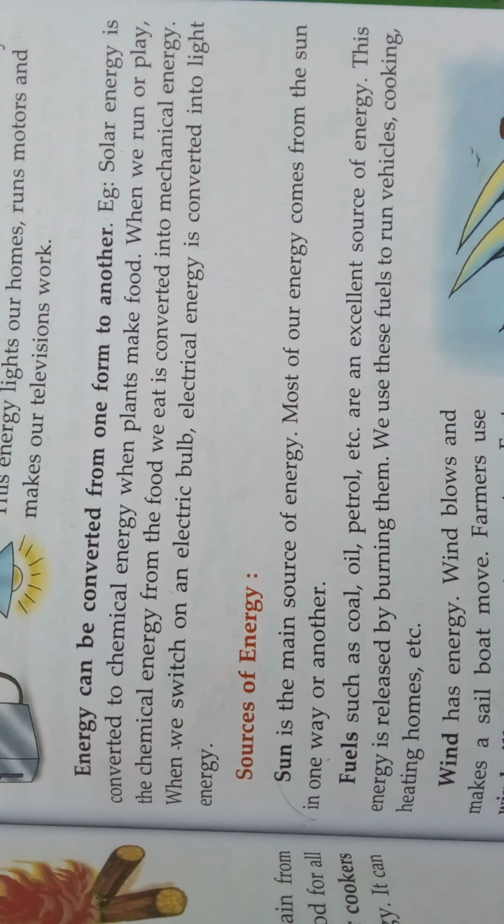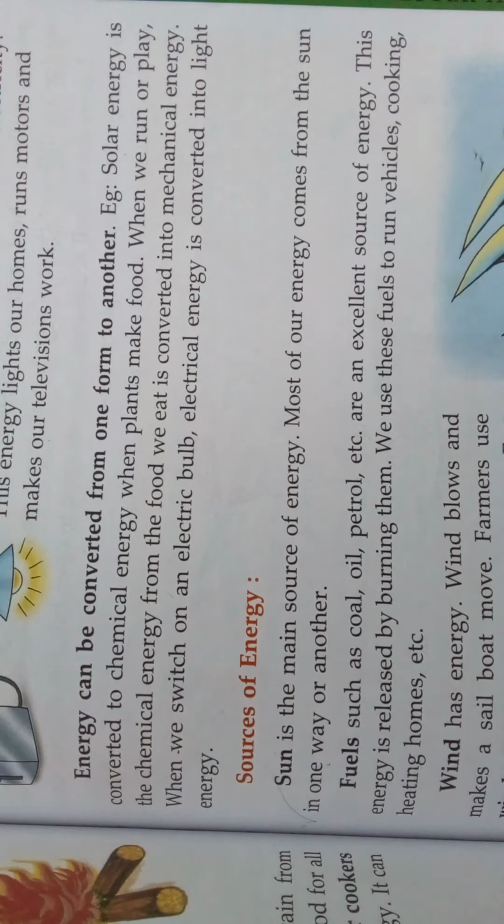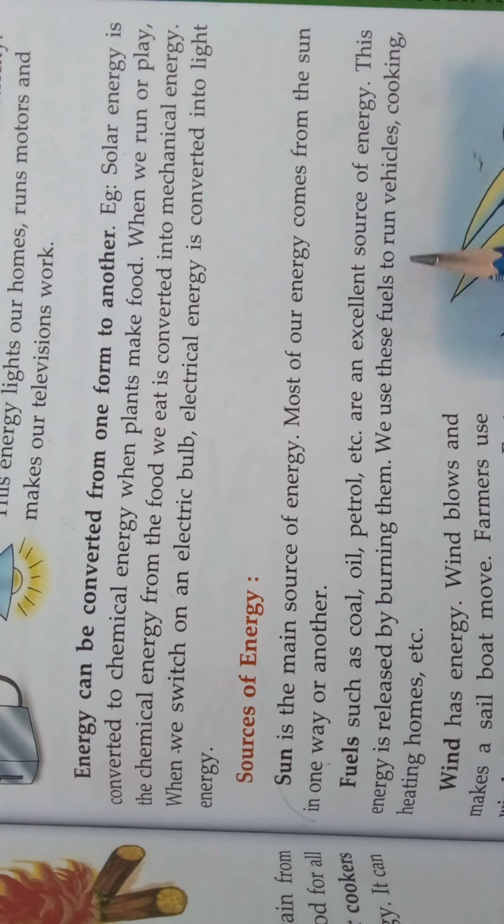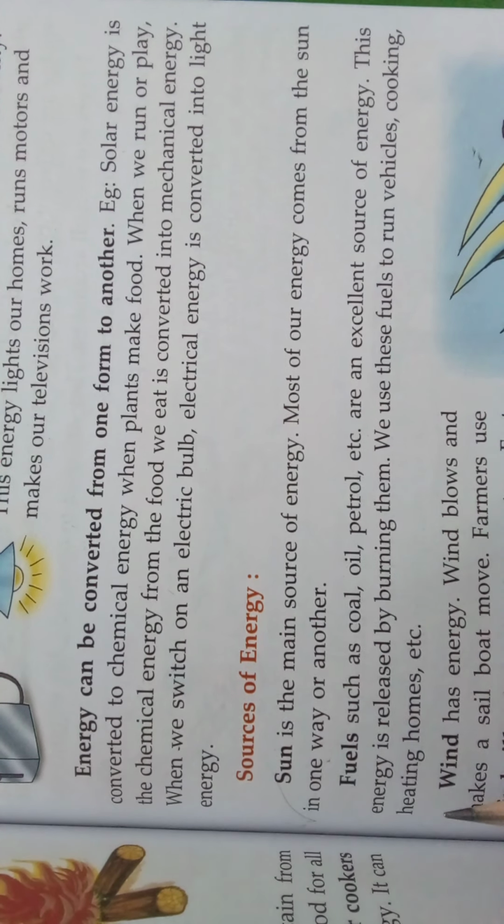Okay. And we know we are using these energies to run vehicles, for cooking, to prepare our food, and to heat homes and all, okay, understood. Fuels like coal, oil, petrol, like that, okay, understood children. These are all excellent sources of energy. So, we use these fuels to run vehicles, for cooking and heating homes.